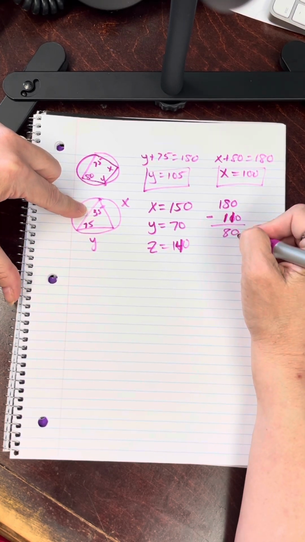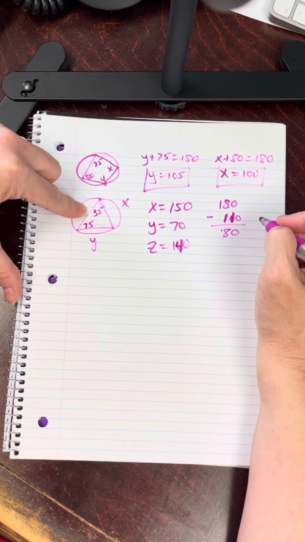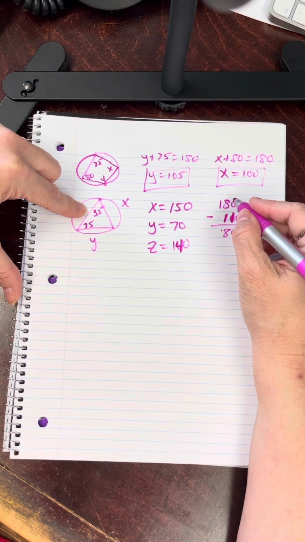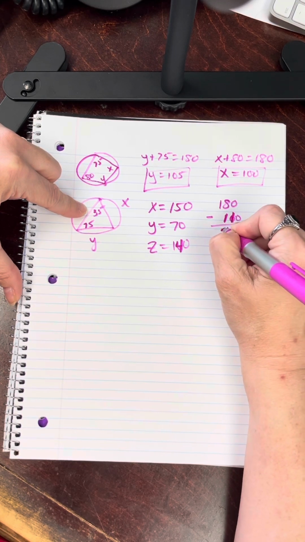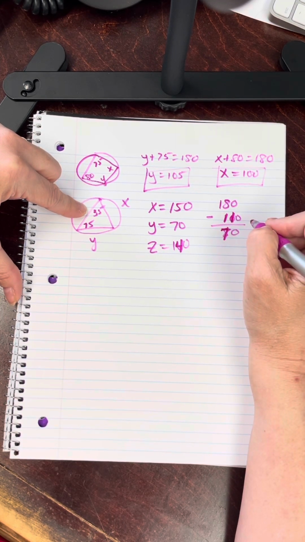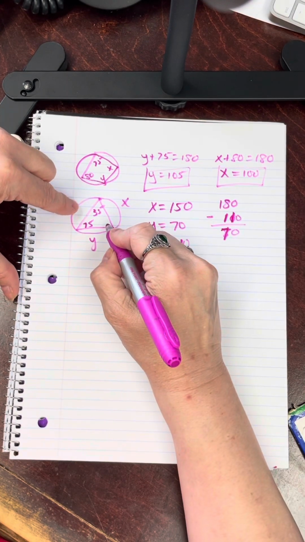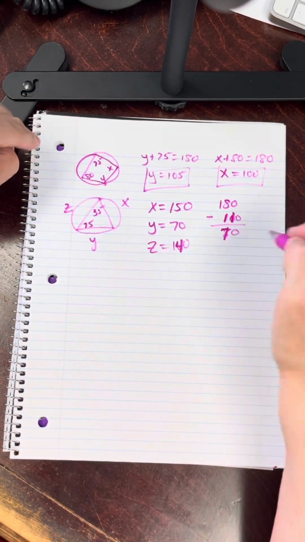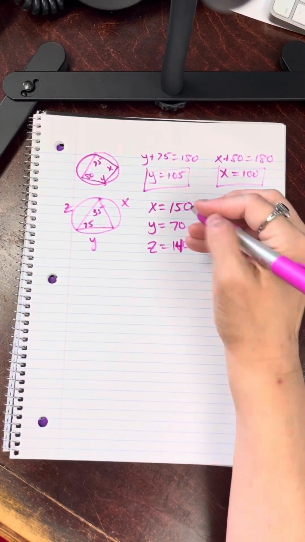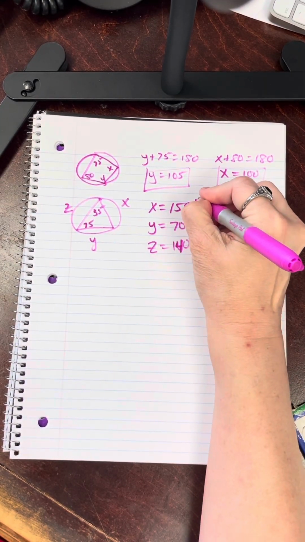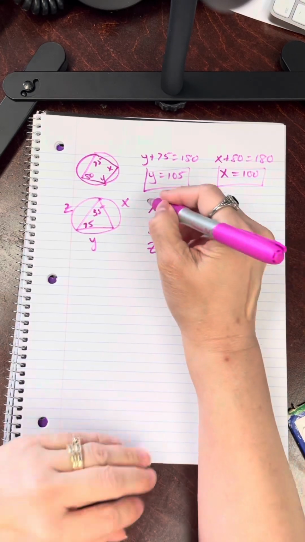And then subtracting, that's 70. So the angle is 70, the arc is double, 140. Yes, that is correct. Oh, and these are definitely degrees because they are the arcs.